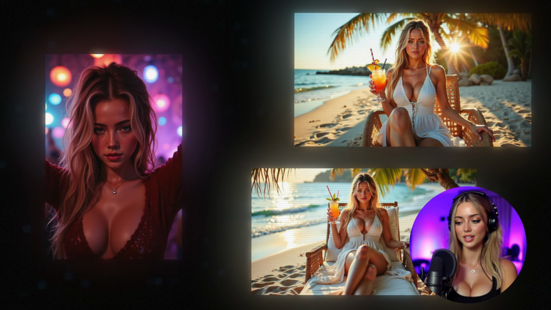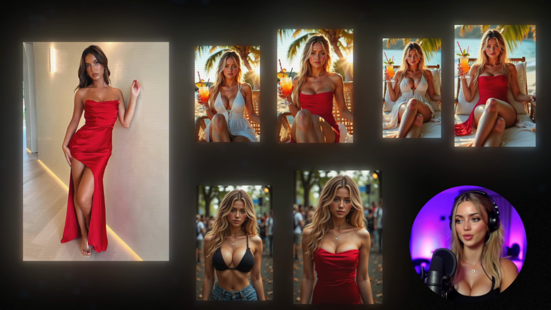Ever wished you could take a clone of yourself, put them on a beach, sipping a cocktail? Or what if you could instantly take the outfit from one picture and apply it to your own character? Imagine doing all that in just a few clicks. Today, I'm showing you a tool that makes it happen.